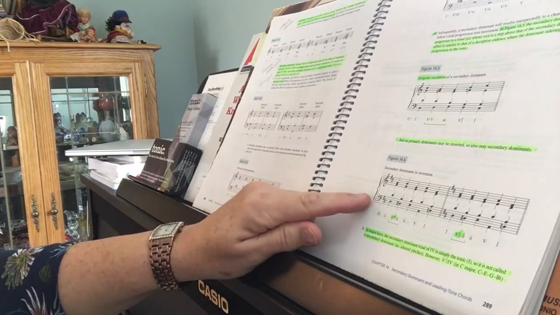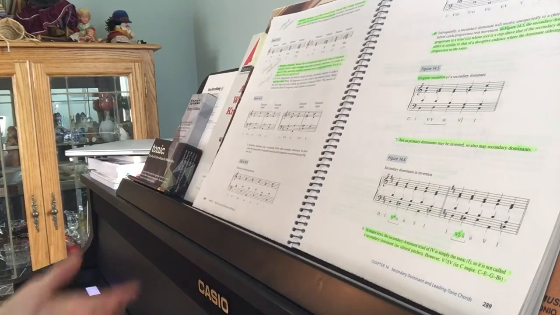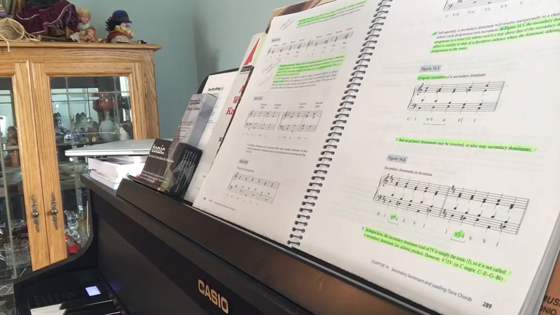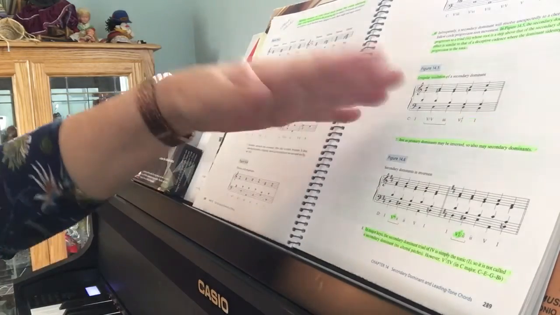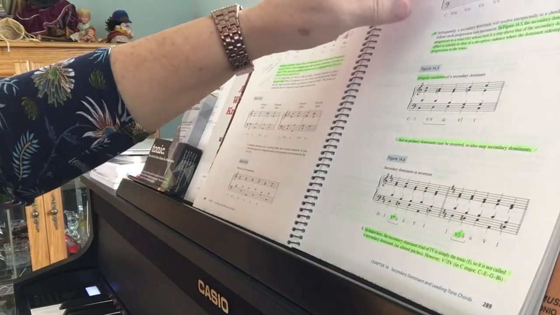You can also invert them, so here's a 6/5 of 2 going to 2, or 6/5 of 2 going to 2. Then you use the same symbols to indicate inversions in secondary dominants as you do in primary dominants.